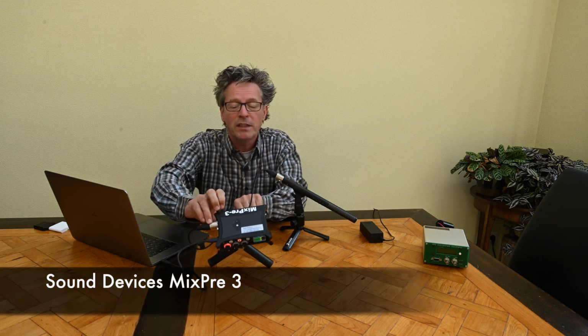Then I'm using a mic preamplifier. This is a MixPre by Sound Devices. You might have seen these used by people doing audio recording, and it's a brand also popular in the movie industry. I'm using it for phantom power to power my microphone, and as a preamplifier and ADC digitizer for my computer.